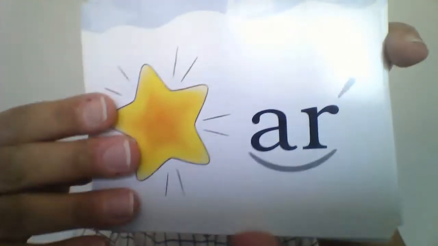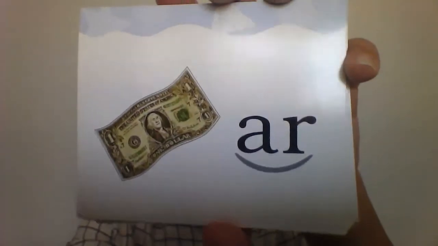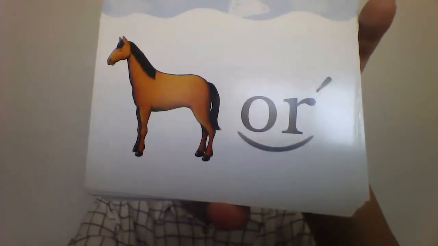Very good. All right, now we're done with our letter cards. Let's do our picture cards, and then we'll do the sight word cards. Okay, picture cards, you're going to repeat after me. Star, R. Dollar, horse, or.